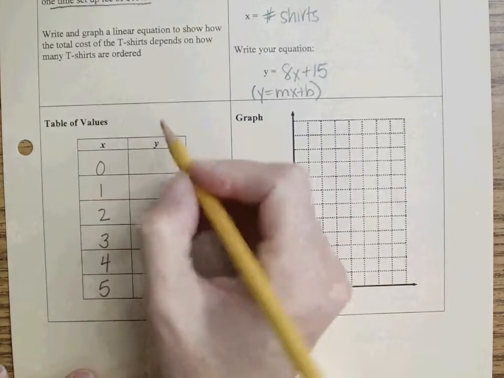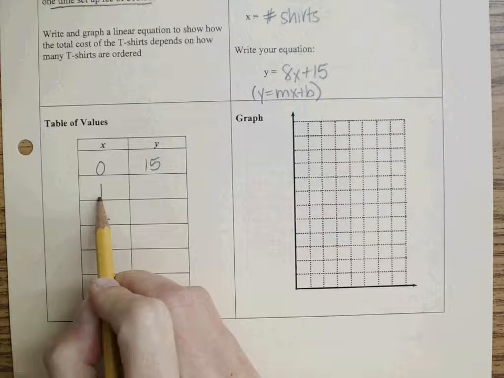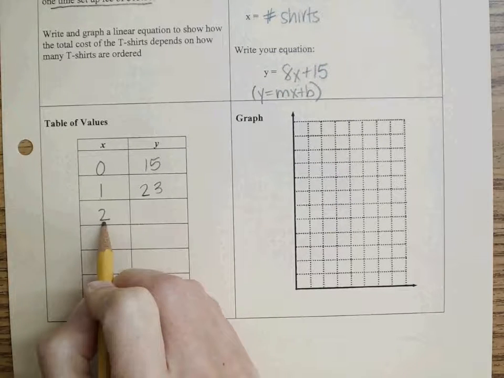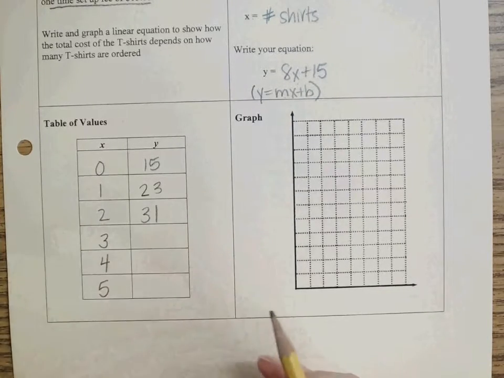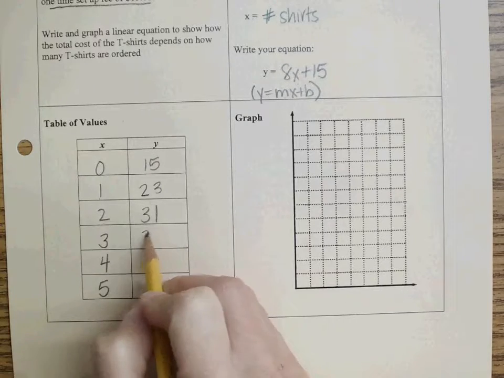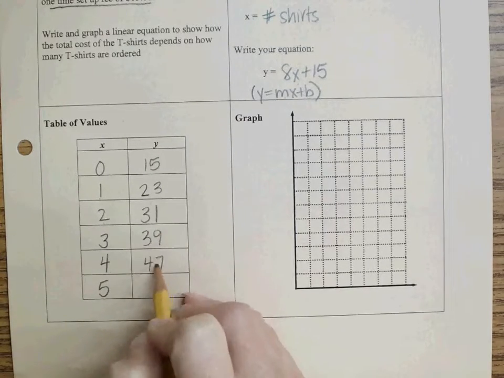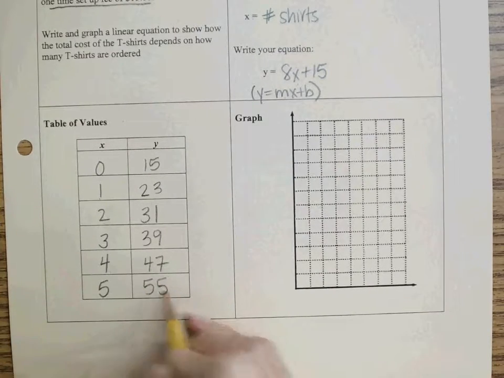So 0 in for x plus 15 is 15. 1 in for x, that's going to be 8 plus 15 for 23. 2 in for x, so it's 2 times 8, which is 16. 16 plus 15 is 31. And then if we keep doing that, we get 24 plus 15, 32 plus 15, and our last one, 40 plus 15, is 55.